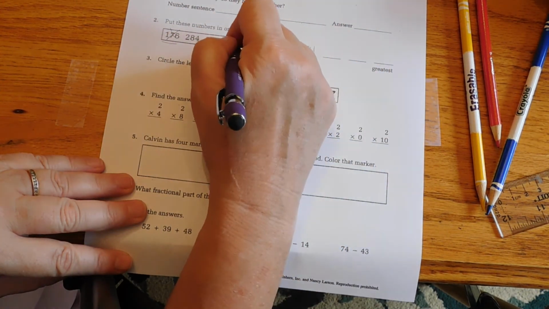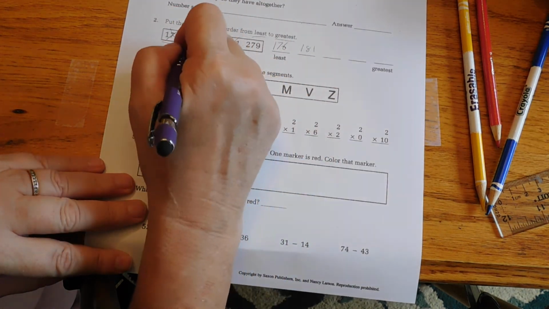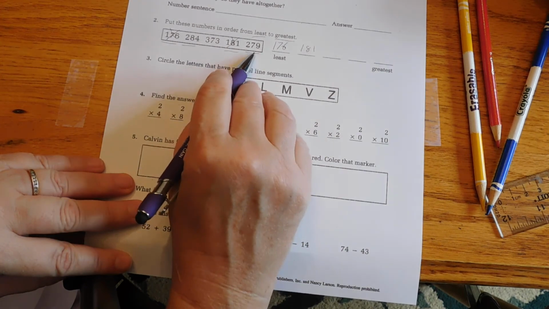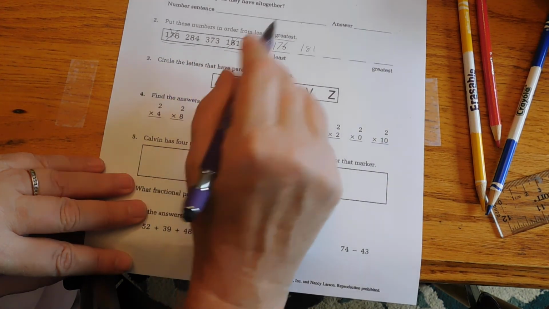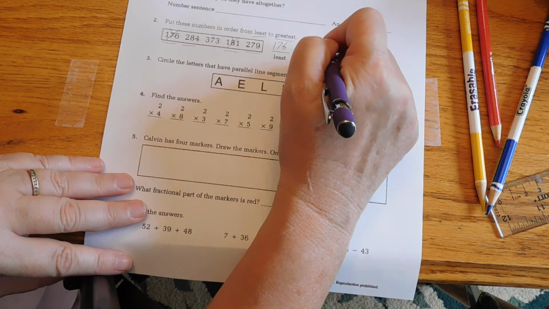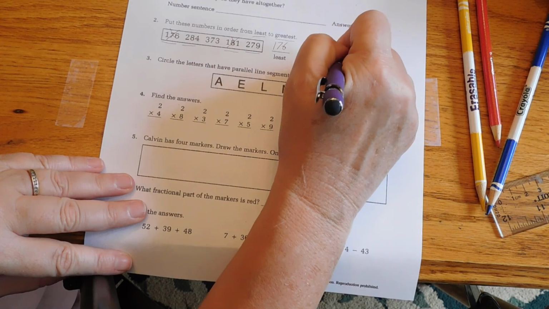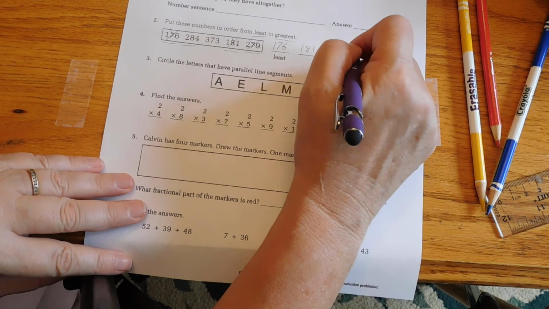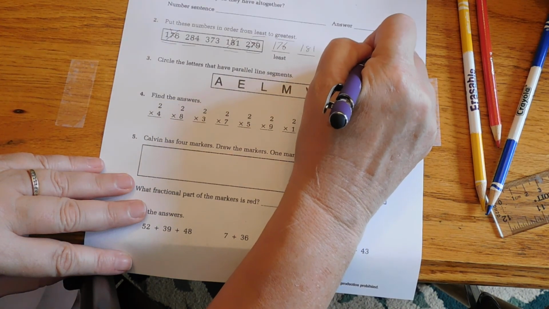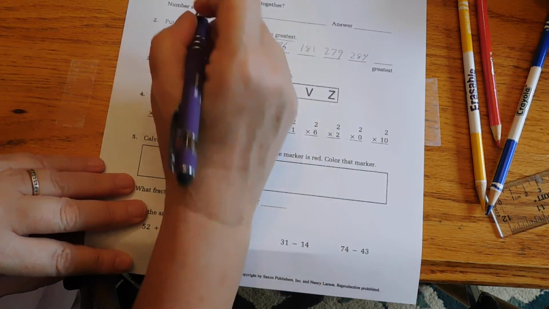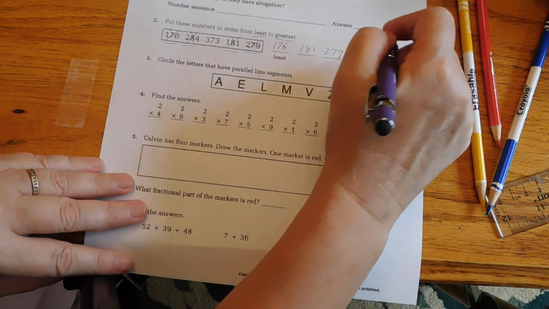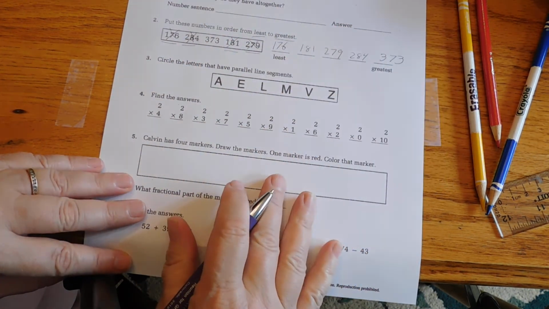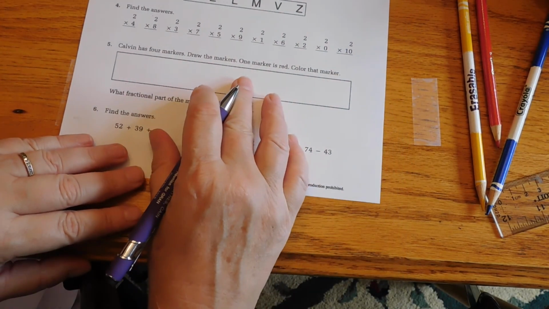I'm done with it. Now I'm going to look at all the 200s numbers. I have 284, 279. So that one's smaller, so I'm going to write it down next. And that one was my bigger 200. And I only have one number left, and it's in the 300s, so it's going to be last. Okay.